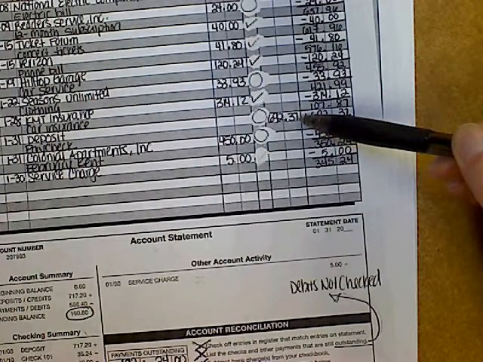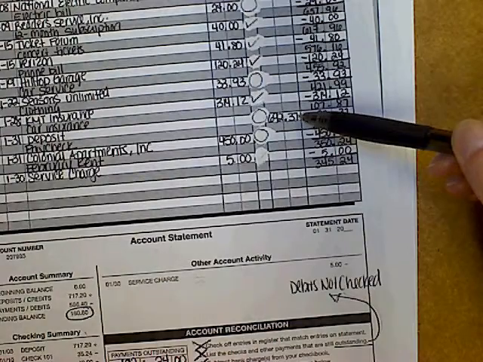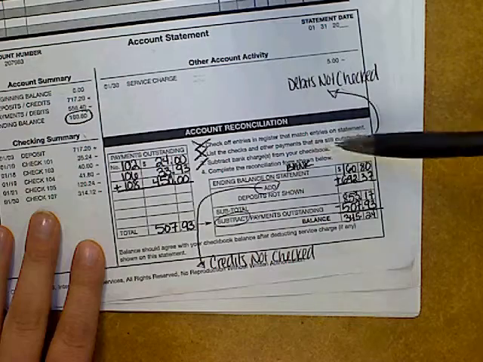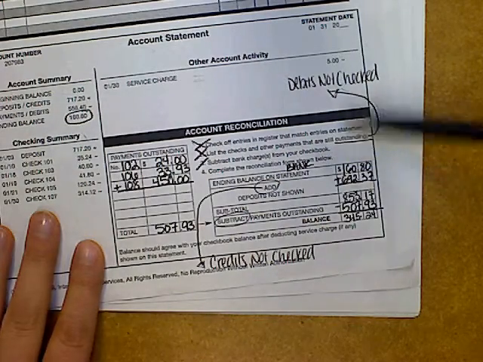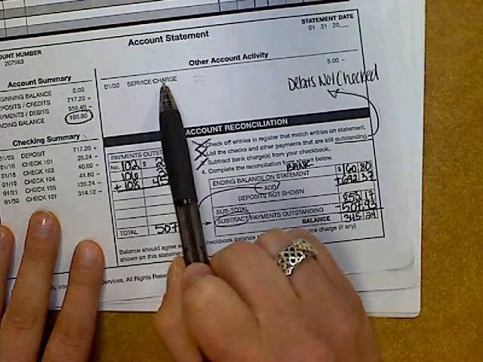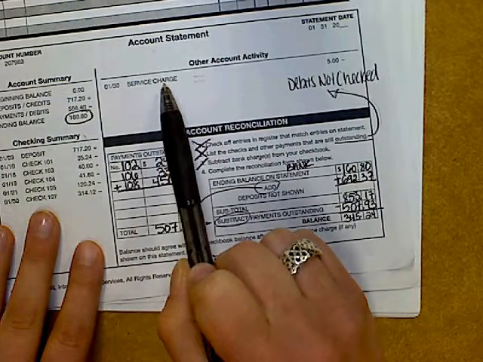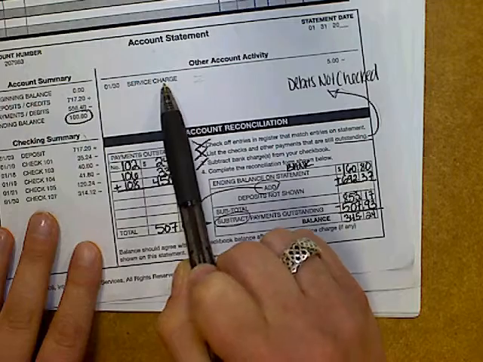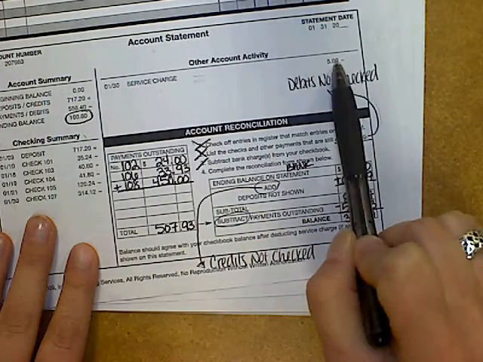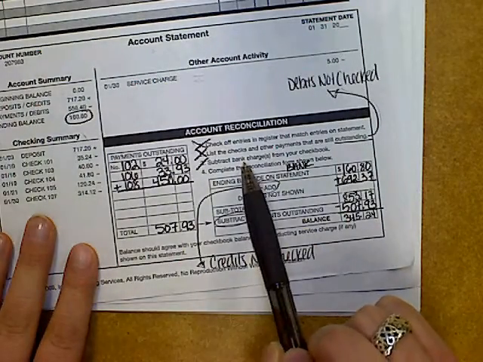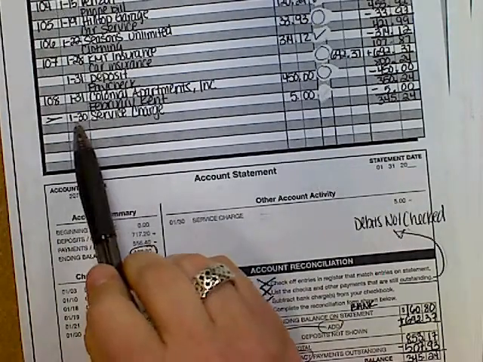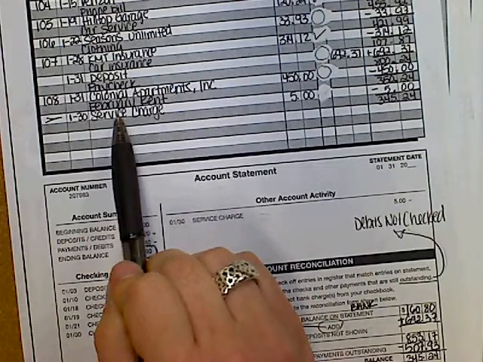So if we go back up to our register and we look in the debit column, we're going to look for those outstanding checks, those checks that we've written but have not been cashed. Therefore, they'll be the ones with the open circle in them. So the first one that we have is check 102 for $24. We're going to record that over here where it says payments outstanding. Check 102 for $24.